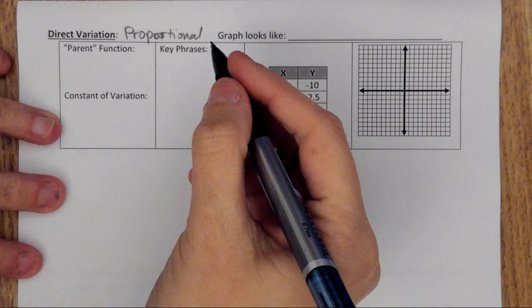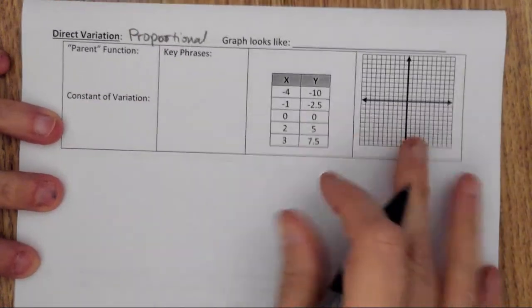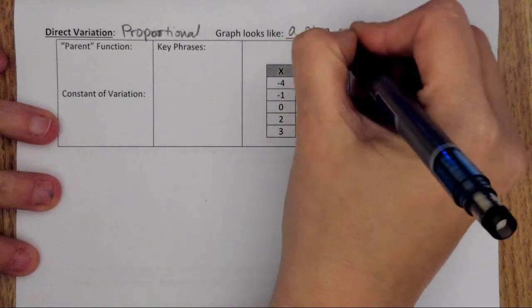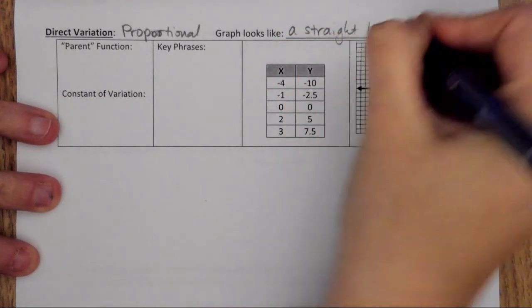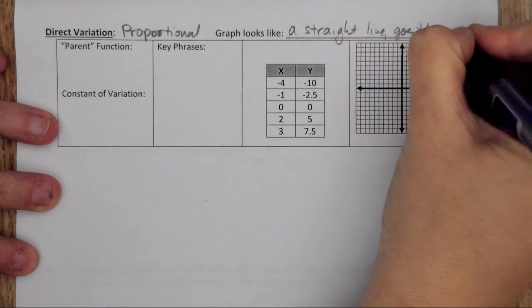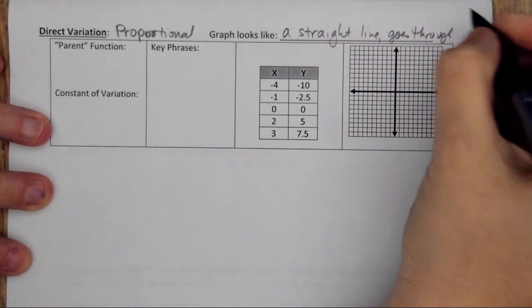Okay, so when we talk about a proportional graph or a graph with direct variation, that graph is going to look like a line, a straight line, that goes through the origin. Okay, I'm running out of room. Origin.